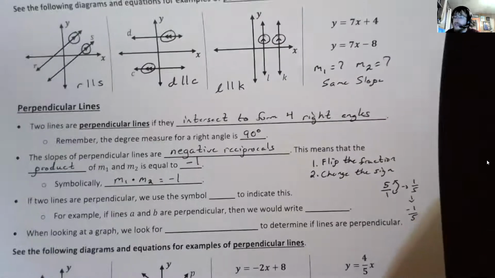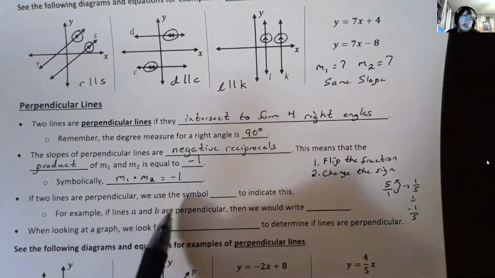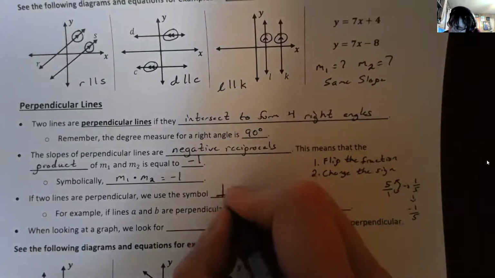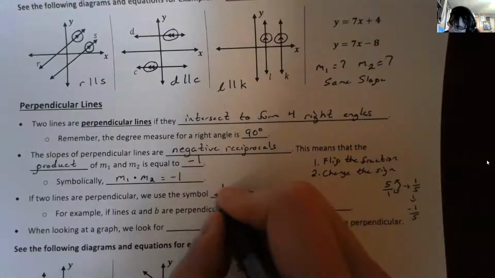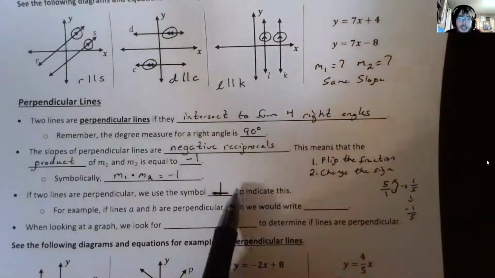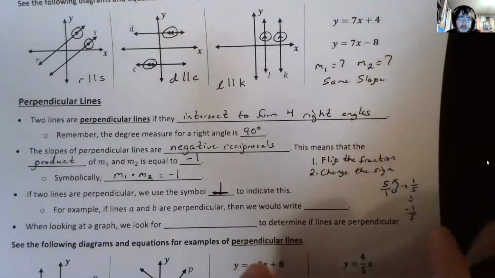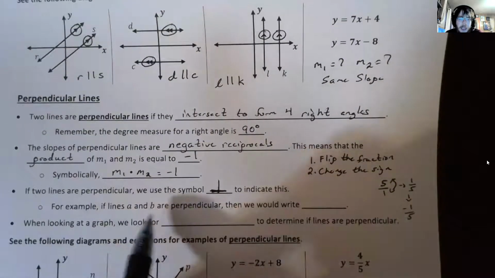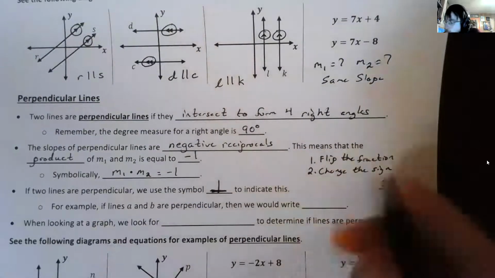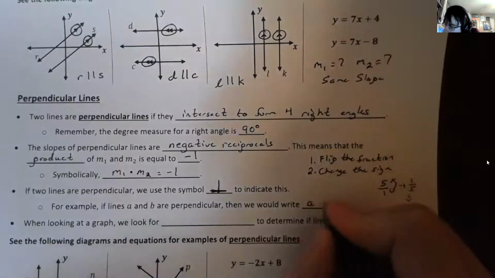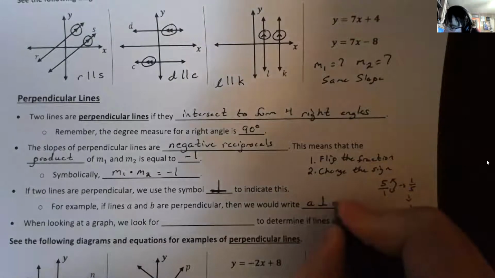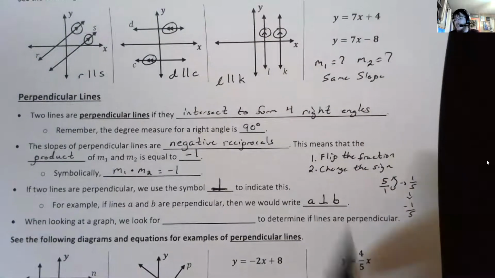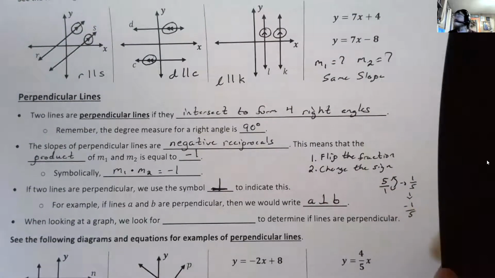All right, if two lines are perpendicular, we use a symbol, and the symbol looks like an upside down T to indicate this, okay? So, for example, if lines A and B are perpendicular, then we would write that A is perpendicular to B.